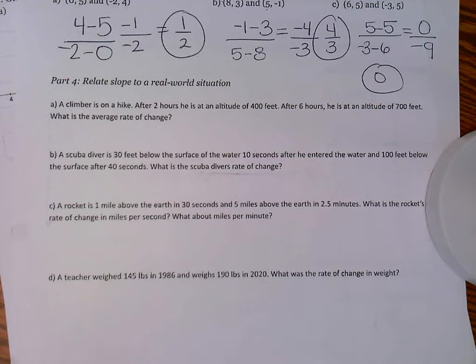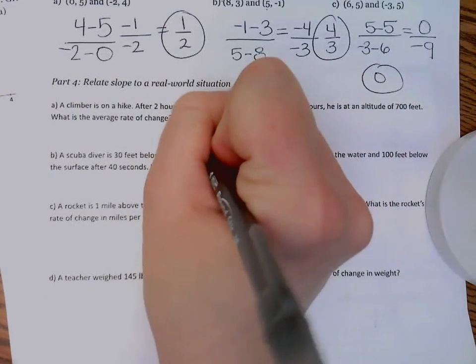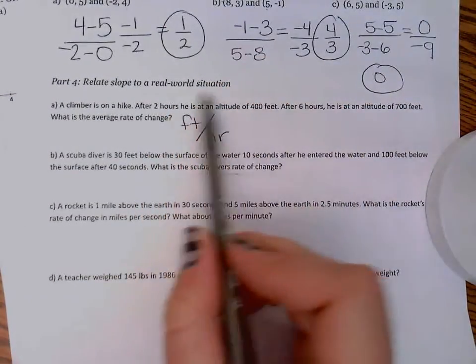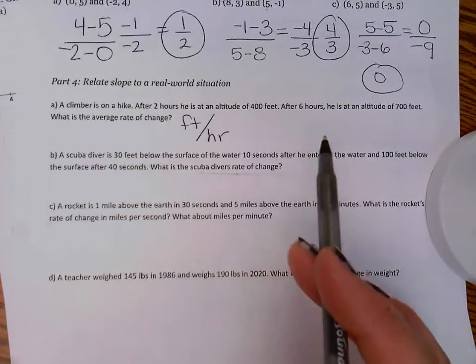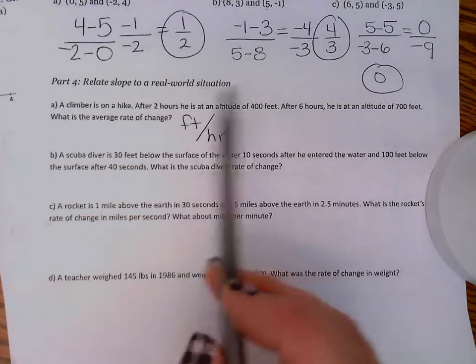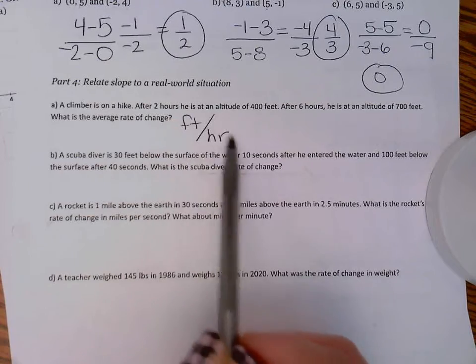So a climber's on a hike. After 2 hours, he's at an altitude of 400 feet, and after 6 hours, he's at an altitude of 700 feet. What's his average rate of change? So we want to figure out how many feet per hour. I always think of what am I trying to figure out? How fast is he walking? His altitude in feet per hour.